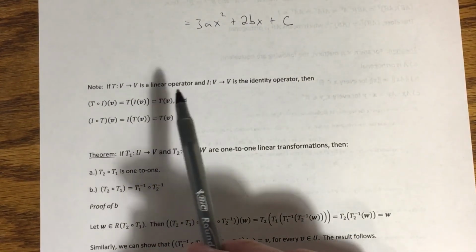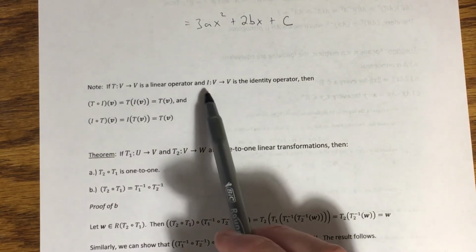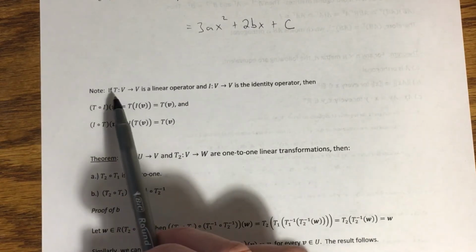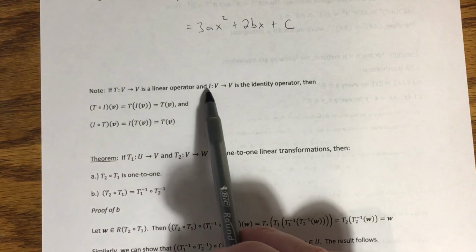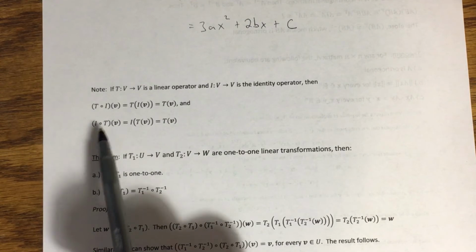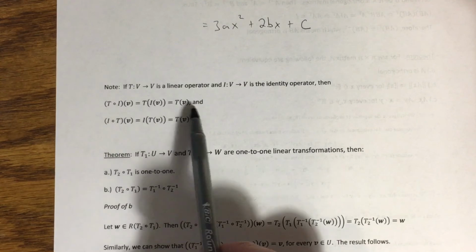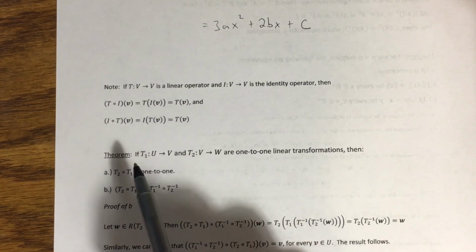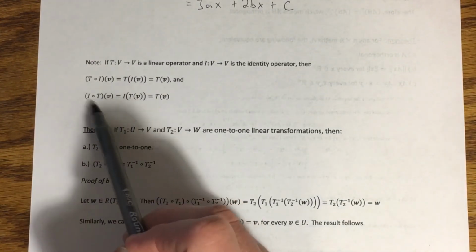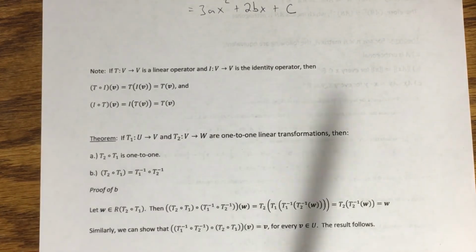So if T is a linear operator, remember that means that the domain and codomain are the same vector space. And if I is the identity operator on that vector space V, then if you compose this linear operator with the identity operator in either direction, so T composed with I or I composed with T, either way you look at it, it's the same thing as just the linear operator T by itself. So I is acting like an identity matrix here, where it doesn't change the other linear operator that's being used. And you can see from this argument why that's the case.